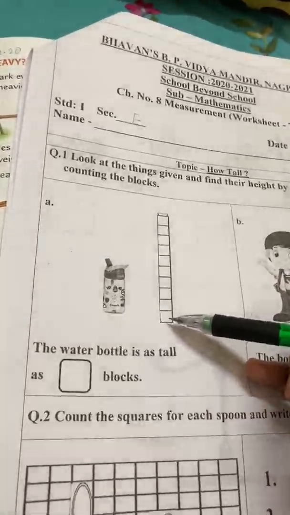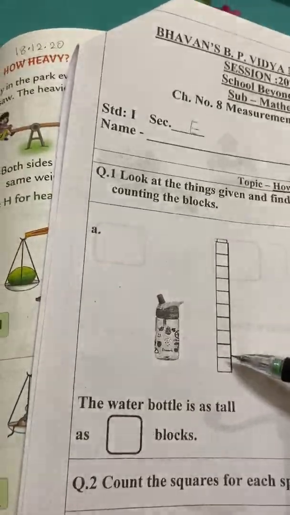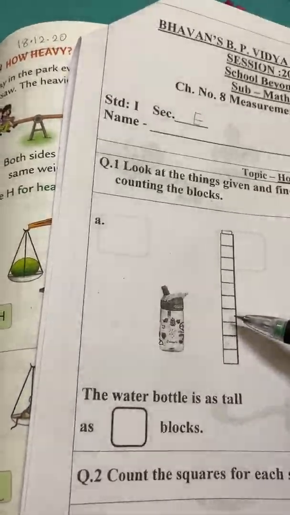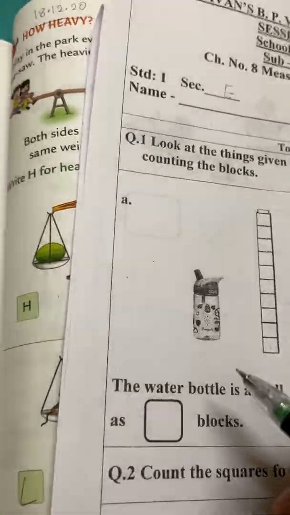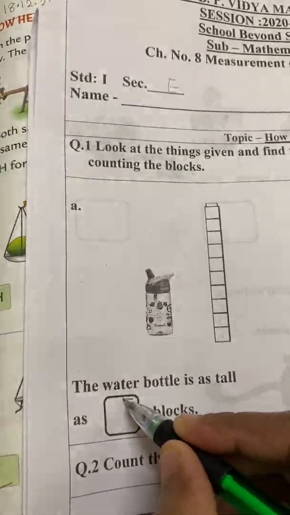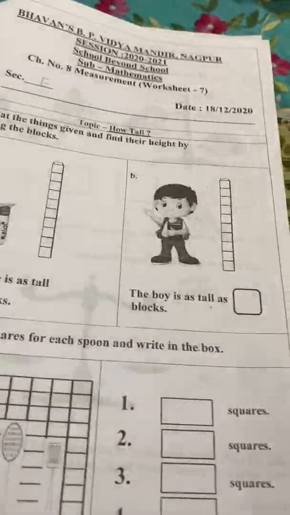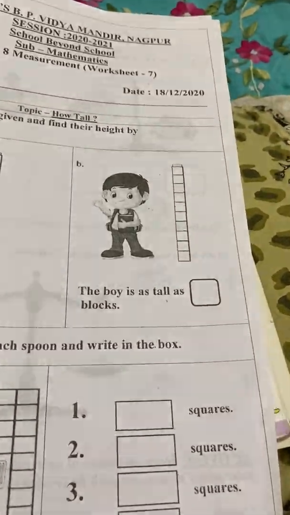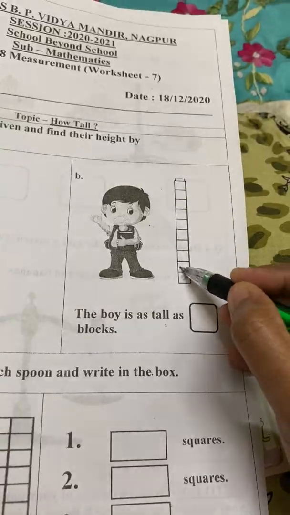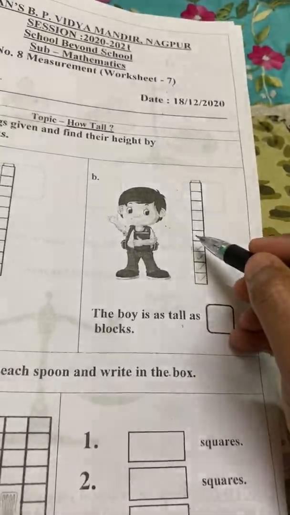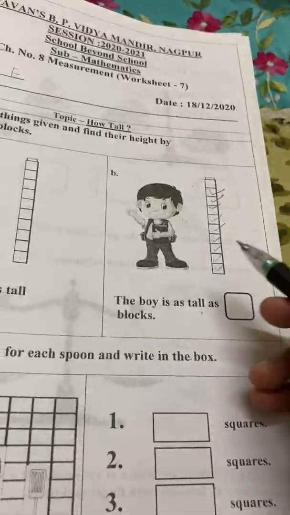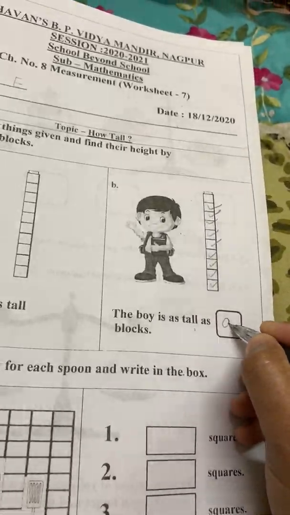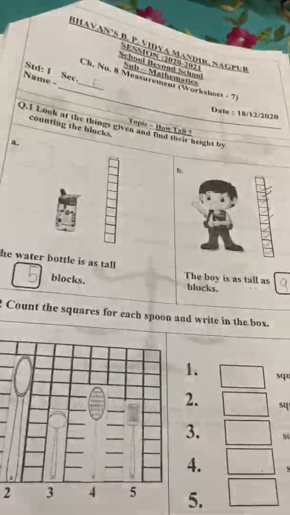What is the water bottle's height? 1, 2, 3, 4, 5. Right? Just write: the water bottle is as tall as 5 blocks. The boy, how tall is he? 1, 2, 3, 4, 5, 6, 7, 8, 9. The boy is as tall as 9 blocks. You can even play this as a game with your friends.